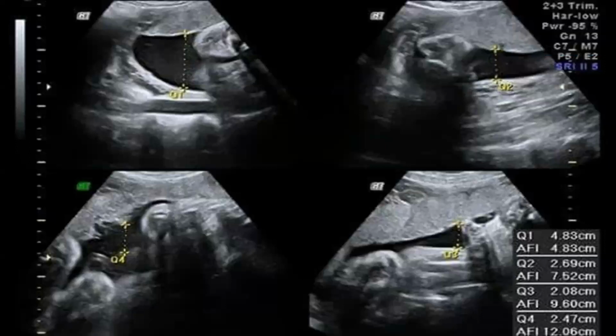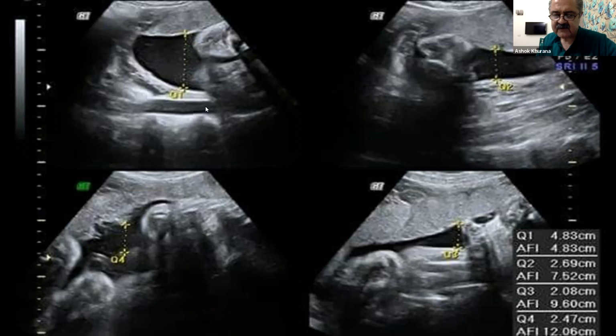We've also realized that in whichever pocket there was a fetal part or cord, that has been excluded, and we've only included the truly amniotic fluid portion of the depth. And then we've added up all 4 quadrants and got a final answer of 12 centimeters.